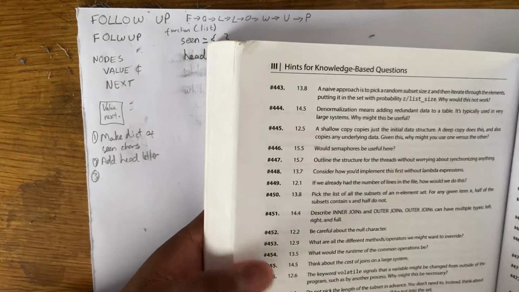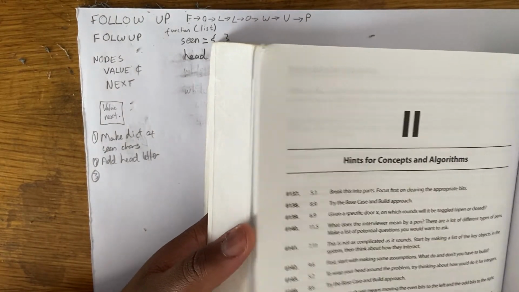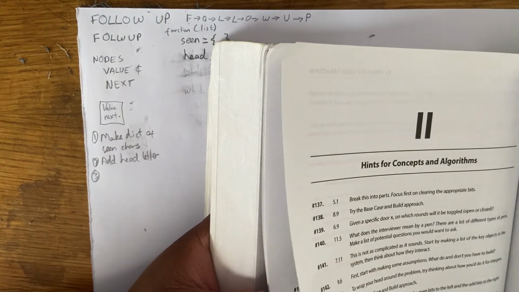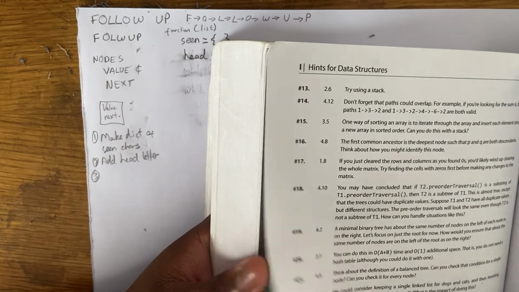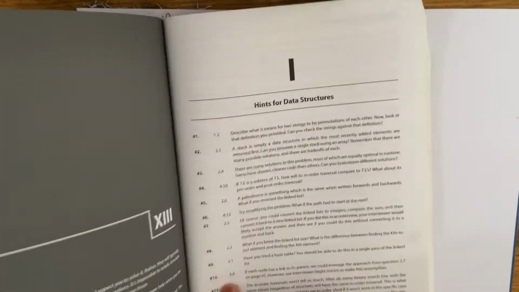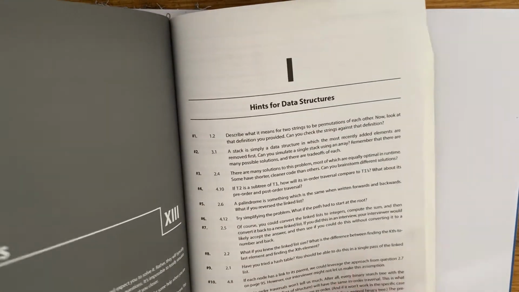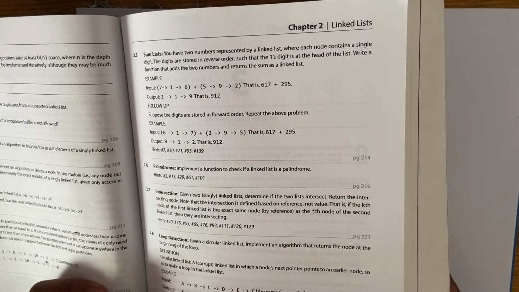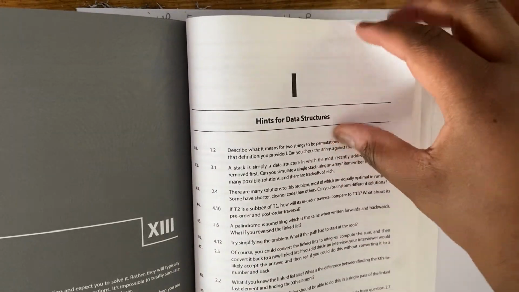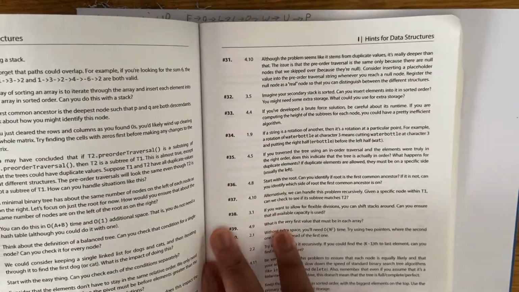Let's look at the hints. Hint number 9 says, have you tried a hash table? Well, yeah, that's what I'm going to do. Then number 40. I hate it when I get to points like this where I just overthink.